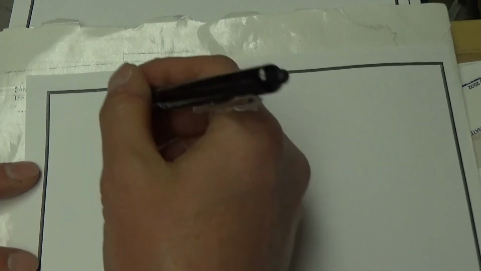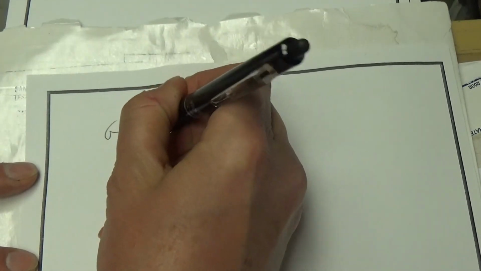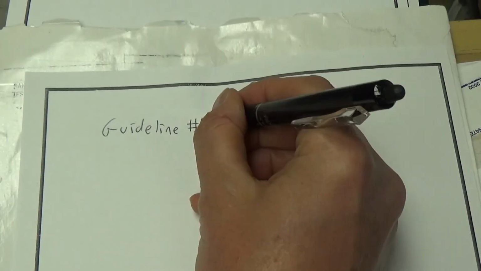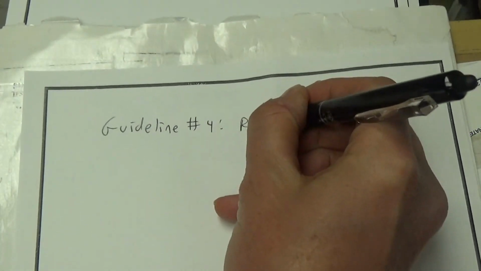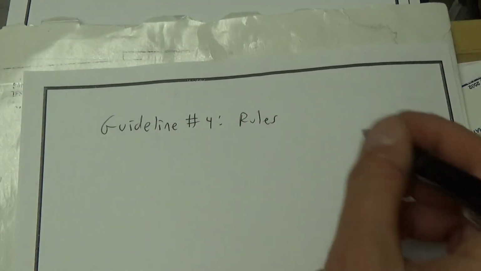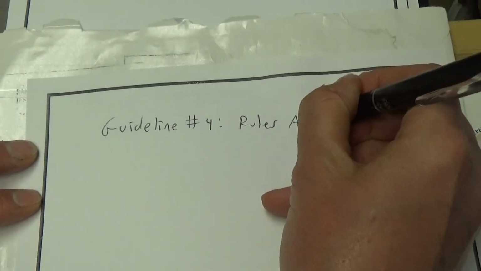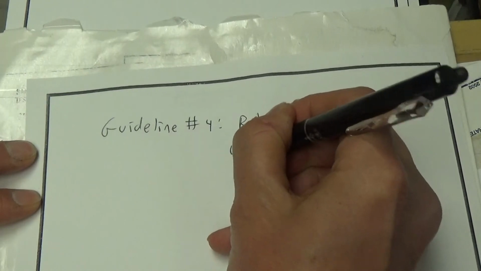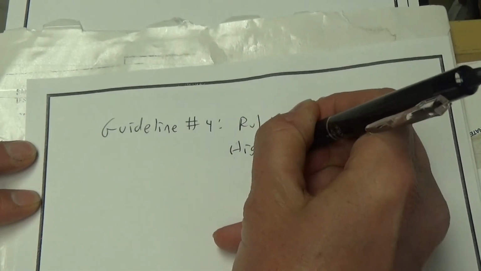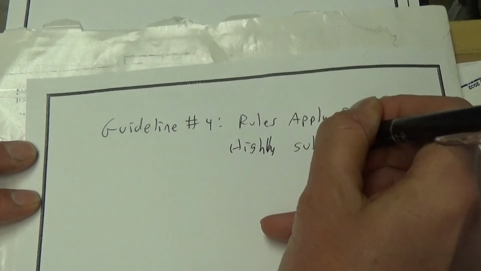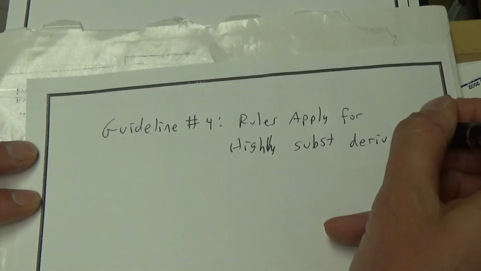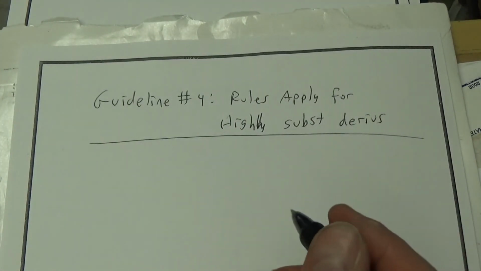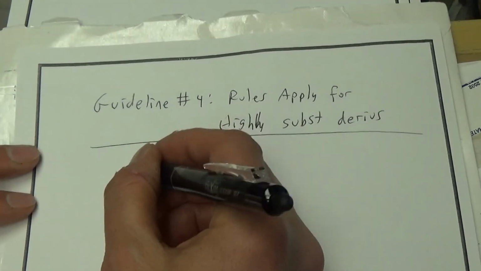Alright, we're basically done. This last guideline is just a couple more examples, really, but all those rules we just talked about apply for highly substituted derivatives as well. These are all pretty obvious, I would say, so let's just show a couple more.